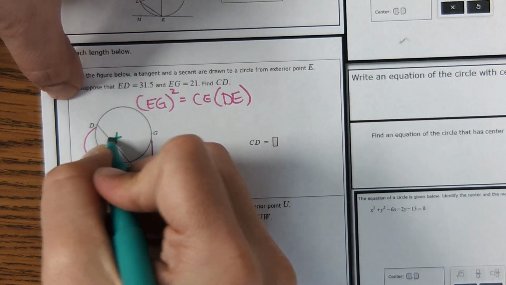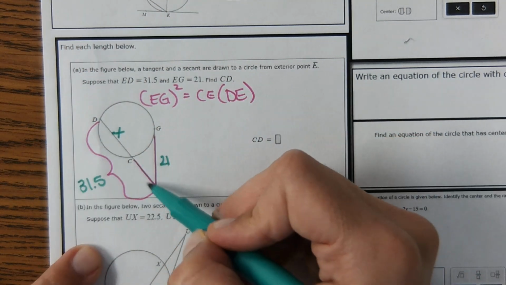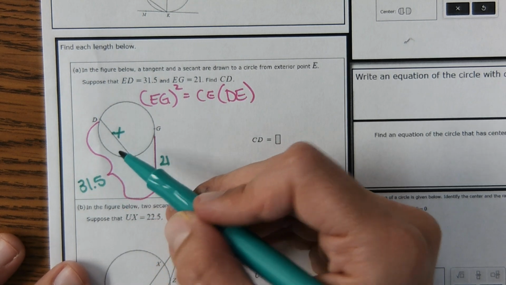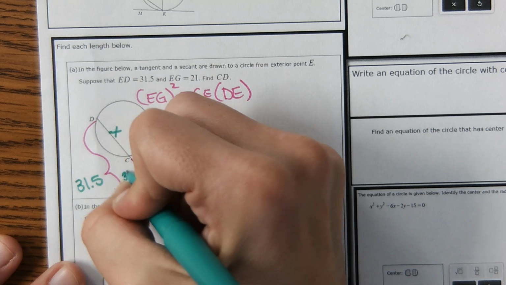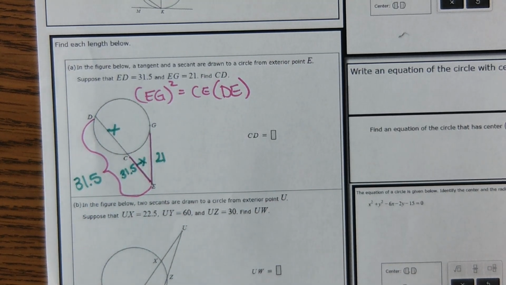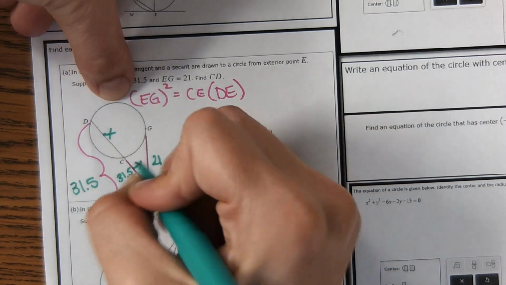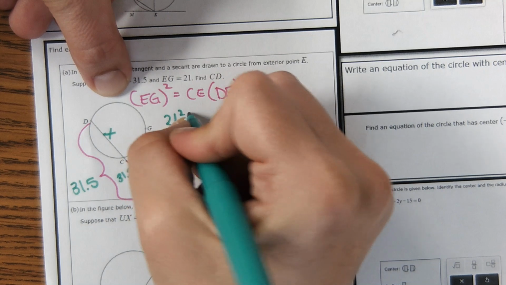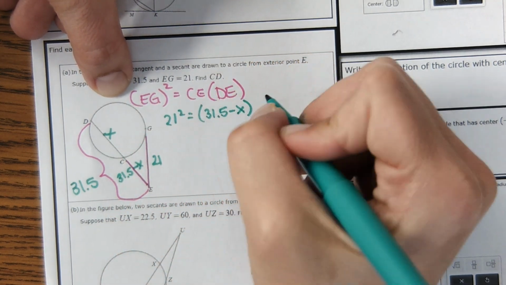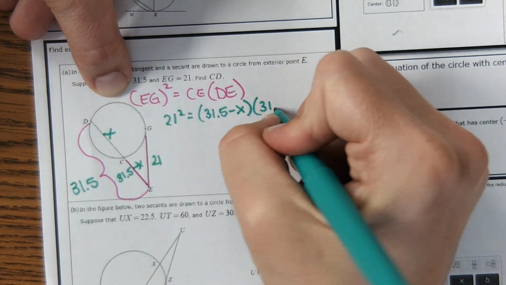So we're finding this right here. But for our equation, we actually need CE. Since the whole thing is 31.5 and this part is just x, then CE would be 31.5 minus x. Okay, so now that we have everything labeled, we can plug it into our equation. So it'd be 21 squared equals CE, which is 31.5 minus x, and then DE, the whole thing, is 31.5.